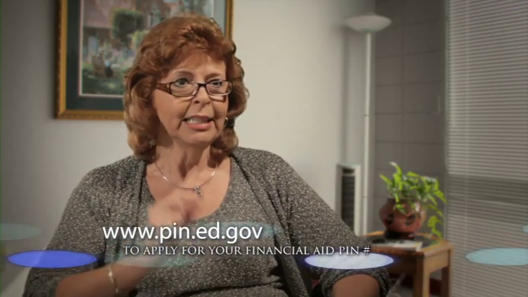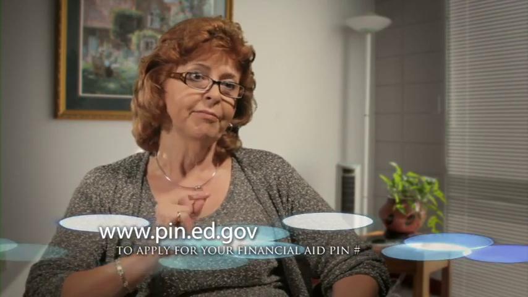The first step to be able to receive financial aid would be to get a PIN number. A PIN number is something that would be unique to you. It is your signature in receiving financial aid. Now you can go to pin.ed.gov and receive that PIN number. And once you've done that, then you go to the second step.